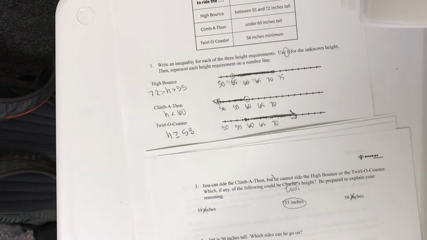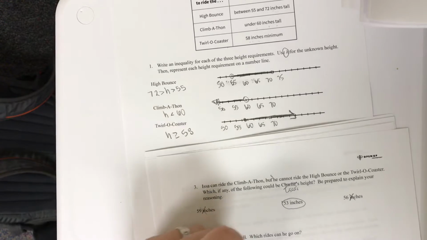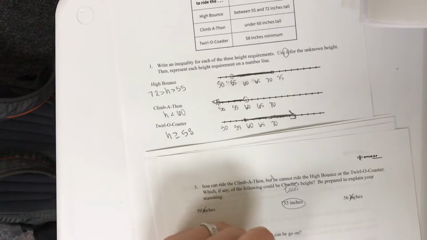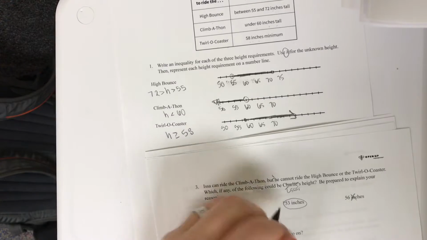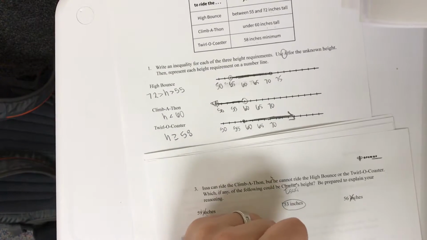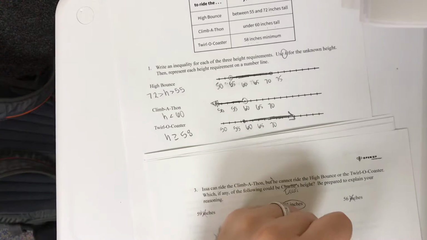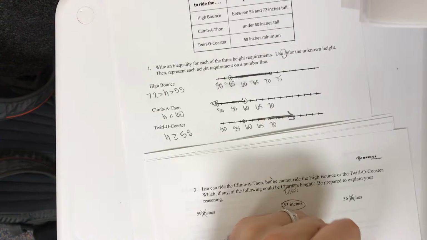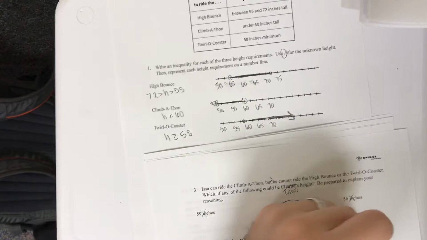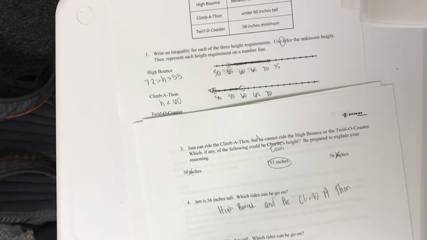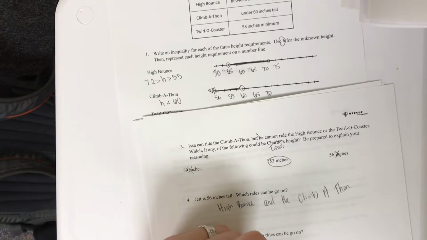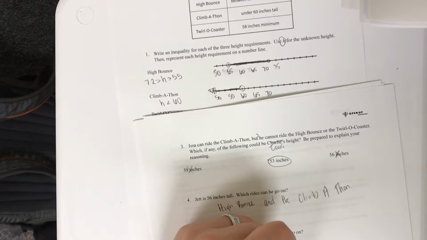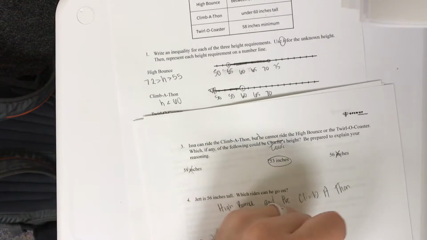Jet is 56 inches tall. Which rides can he go on? So if Jet is 56 inches tall, he could ride the high bounce and the climathon. Dominic is 60 inches tall. Which rides can he ride? He can ride the high bounce and the twirler coaster.